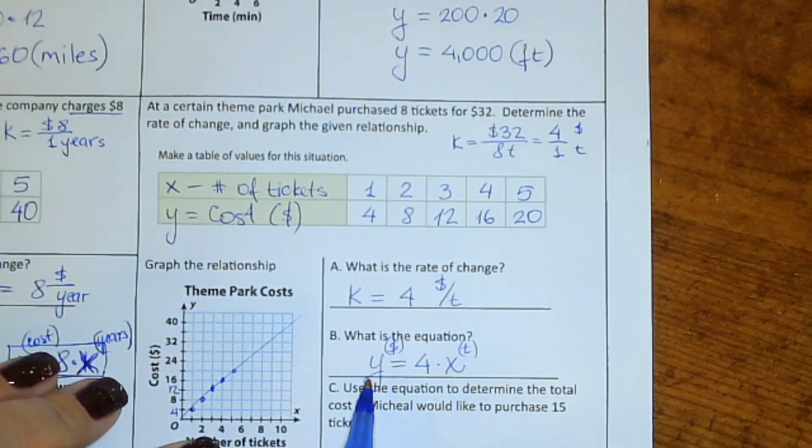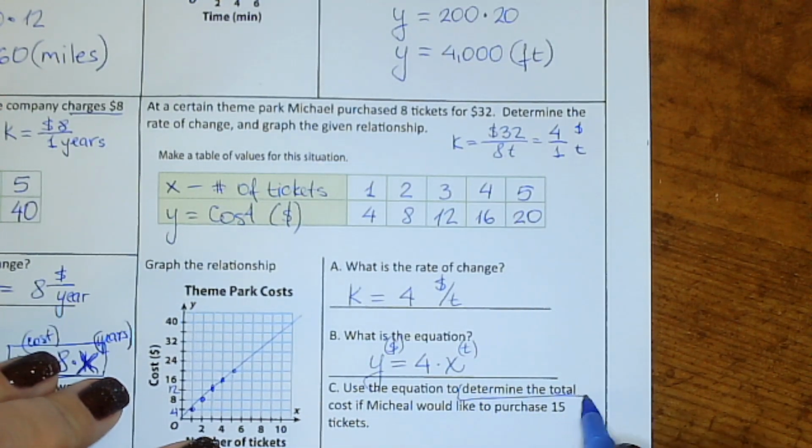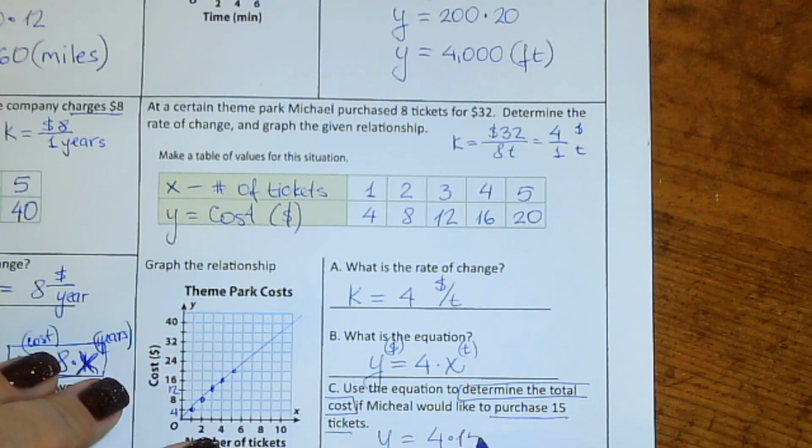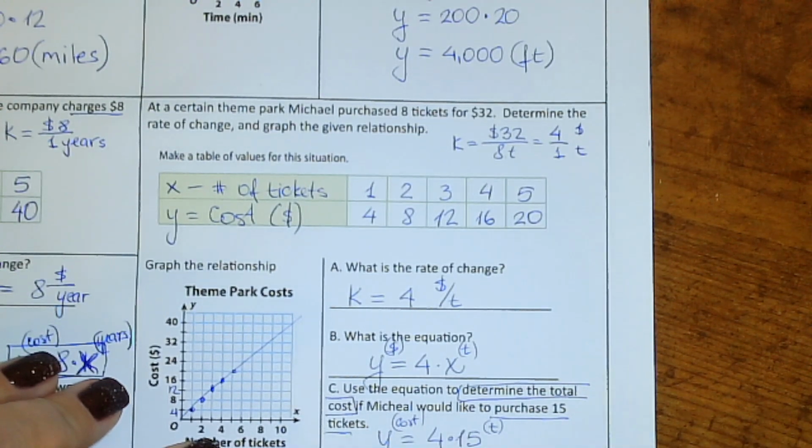So the total cost will always be multiplying the 4, the price per ticket, times the number of tickets. Using this equation, determine the total cost. Determine the total cost means I don't know the y value, that is the cost. I do know that 4 is the price per ticket, and I need to multiply that by 15 tickets. That's what I know. So the cost, or the total money paid, will be 4 times 15, which is $60.